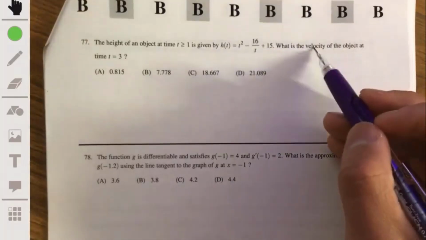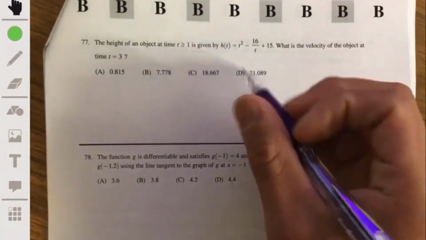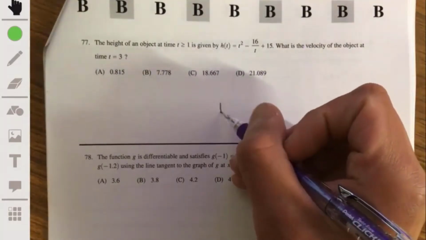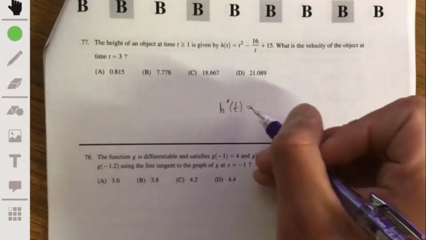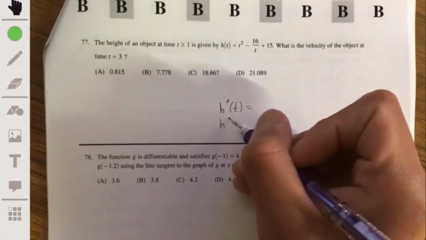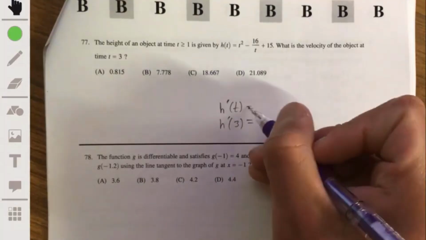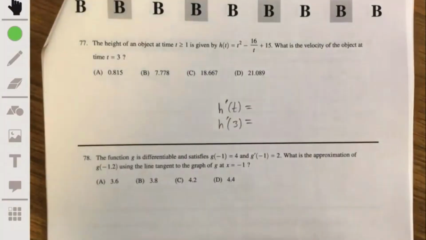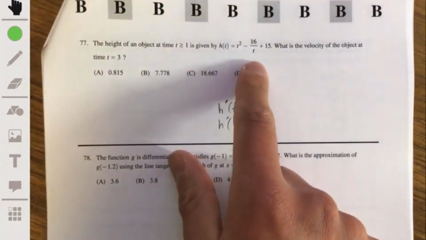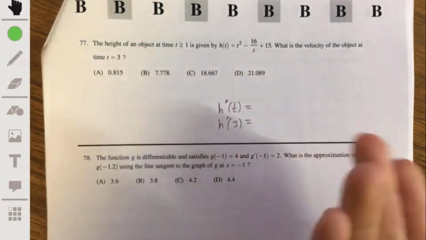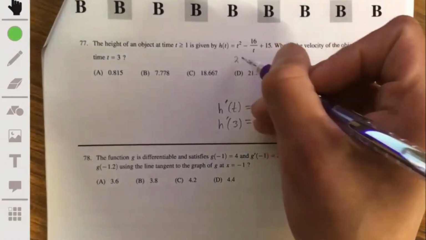So velocity is the derivative of position. So velocity in this case will be the derivative of h. So h prime of t will be our velocity. So we want to essentially find h prime of 3. We want to evaluate that. Now, you could do it by hand or with a calculator. It doesn't really matter. I'll just do it by hand.